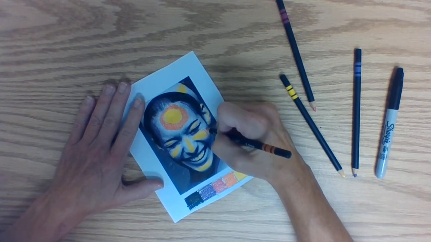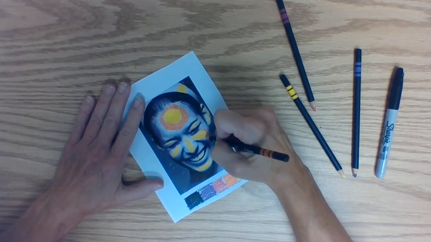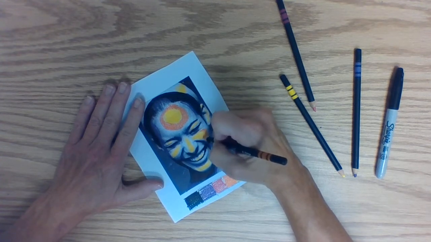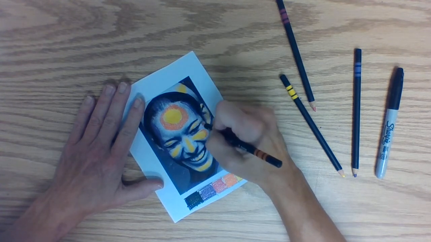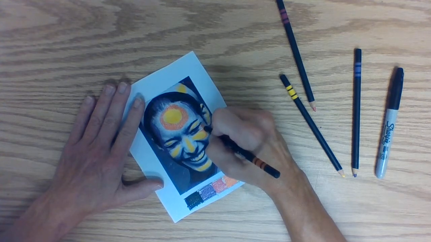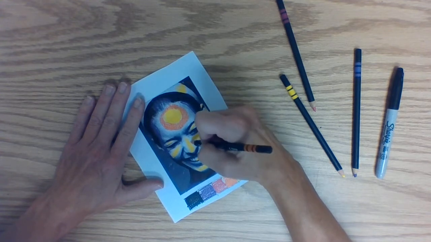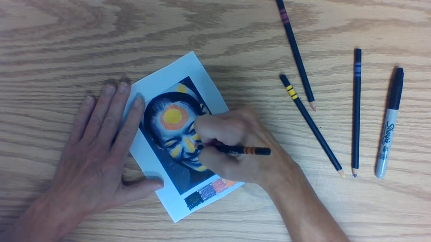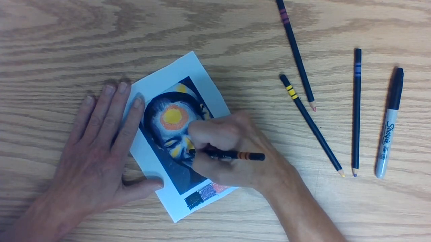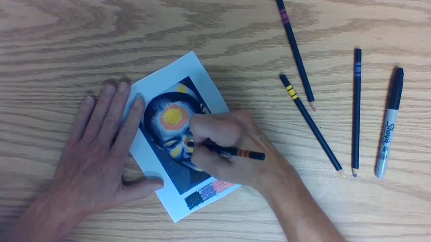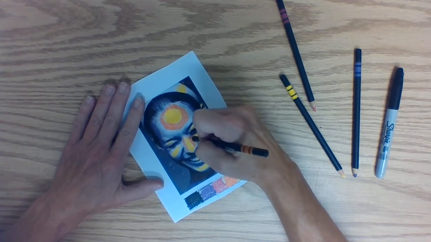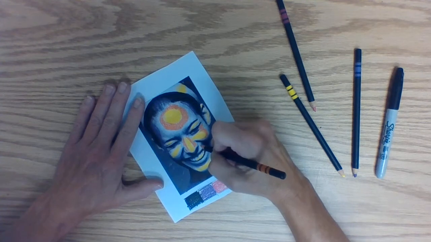Over here. And a little bit over here. A little bit over here. A little bit on the nose. The nostril area is a little bit lighter. And then the rest that should be left should be a middle tone gray.